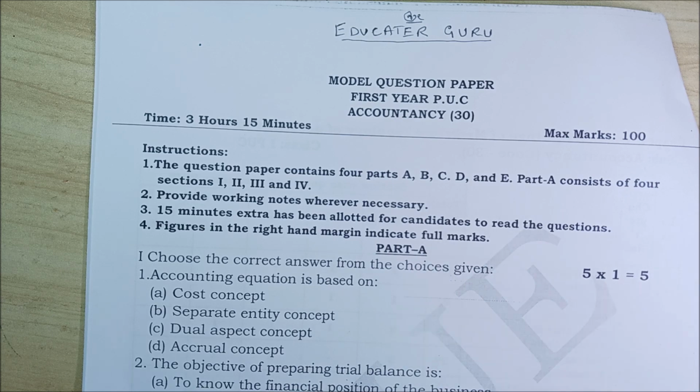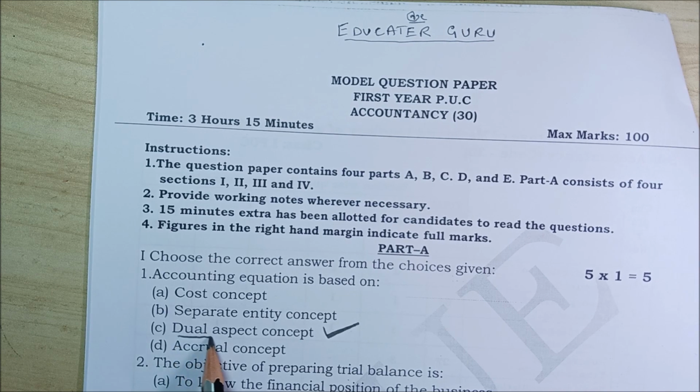Now let us start answering Part A. Choose the correct answer from the choices given, that is multiple choice. Accounting equation is based on cost concept, separate entity concept, dual aspect concept, accrual concept. For every debit there should be a corresponding credit. So the answer is C, dual aspect concept. You can underline this.